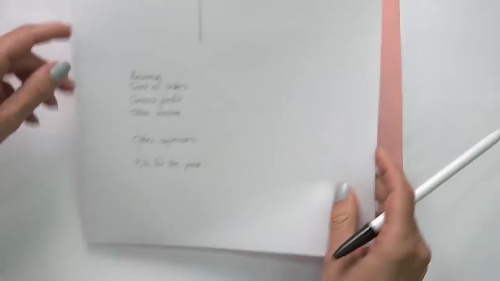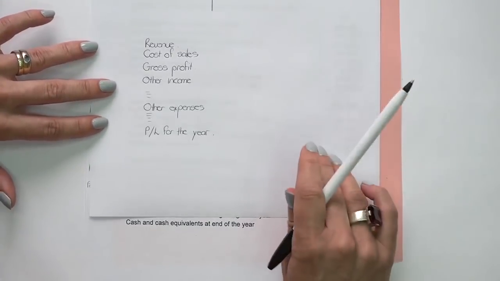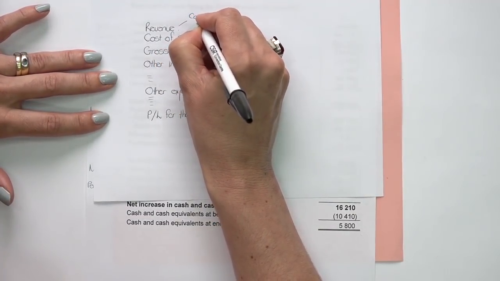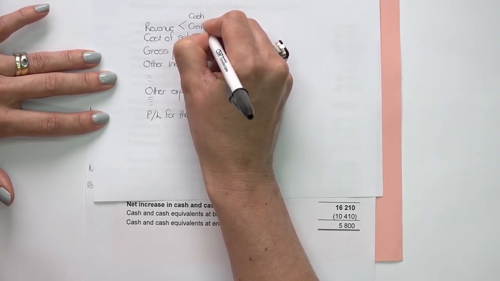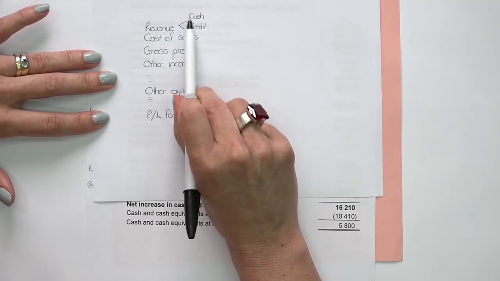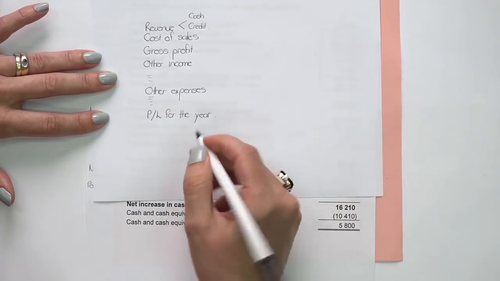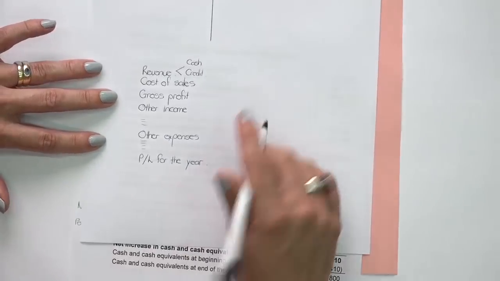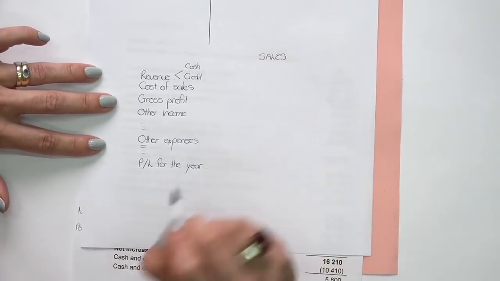from clients. Now, if you think about revenue, revenue includes cash and credit sales. Cash and credit sales. We're not interested in the credit sales for this statement. We're interested in the cash sales. So what we actually want to do, we want to take the sales, which is total sales.